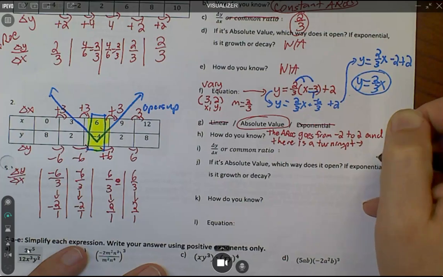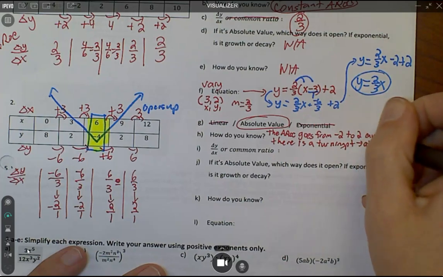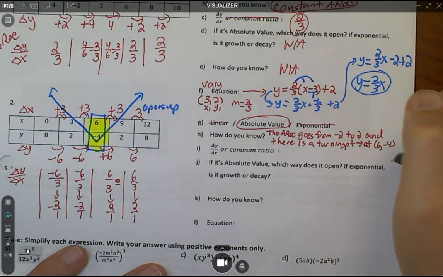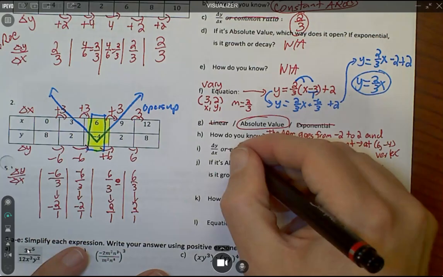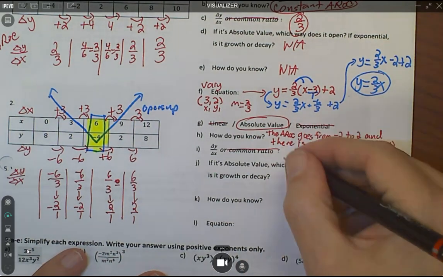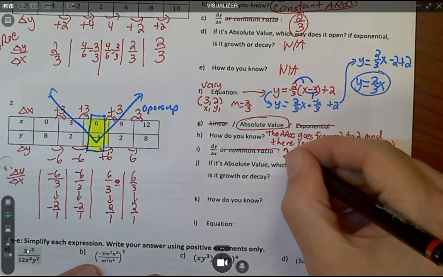And there is a turning point at 6, -4. That's known as the vertex. So the common ratio is -2 or 2.